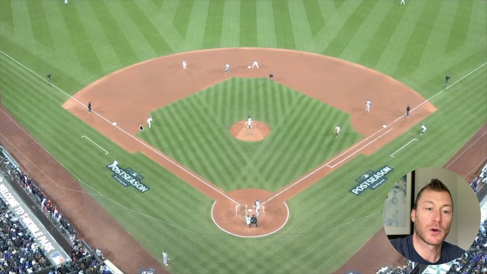Now we're going to crash. This guy's got middle. This guy's going to break here, and we're going to try to get that runner out at third base. And so let's play it.